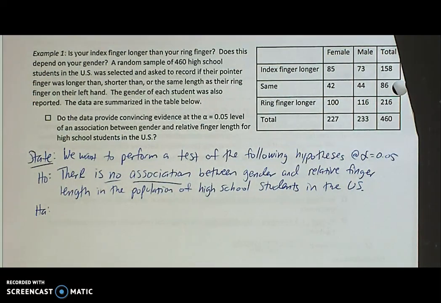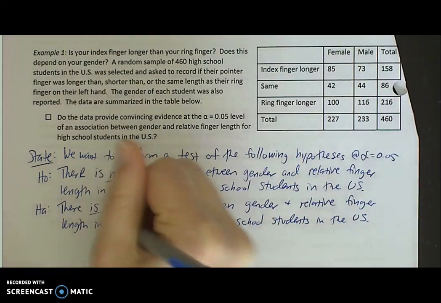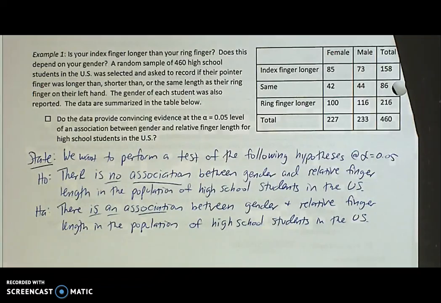So then our alternative hypothesis would be the opposite. There is an association between gender and relative finger length in the population. Okay, we have stated. Now we need to come up with our plan, say what kind of test we're going to use, and check our 3 conditions.